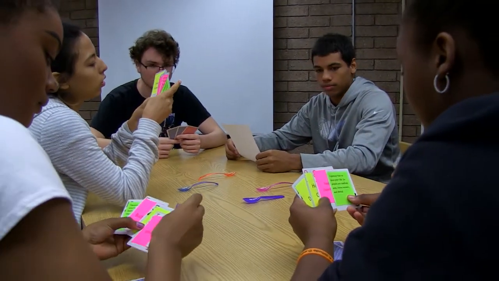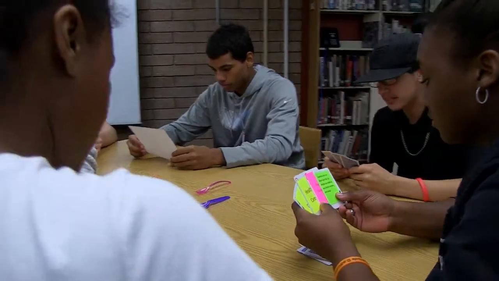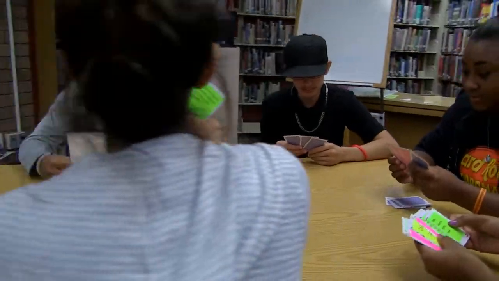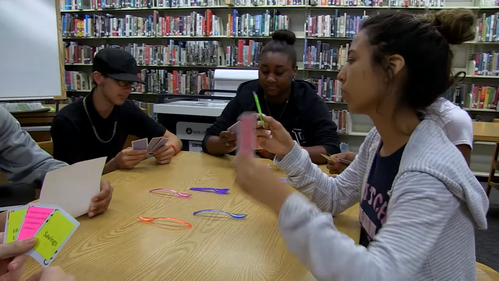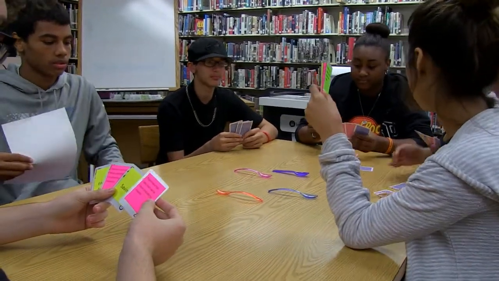So you can see this is a highly energetic competitive game. The students have a lot of fun, and one of the reasons I like it is even if the students don't feel totally familiar with the material, they are getting those vocabulary words and definitions reinforced as they see those cards over and over again.